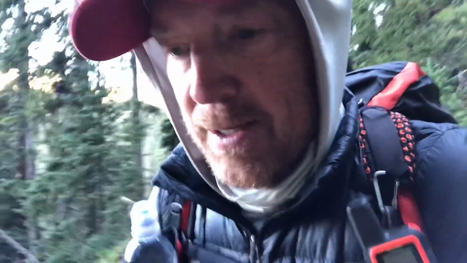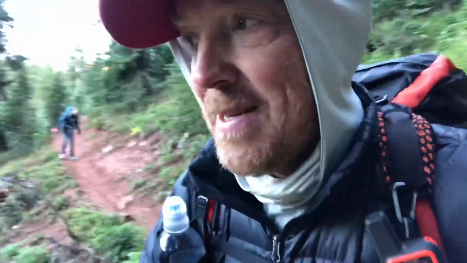So it's just slowly making our way down, and we will take some better pictures here soon. It's about 7 o'clock, and my pack is super heavy right now because of the water. Okay, we'll see you soon.